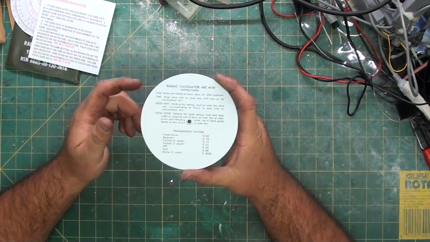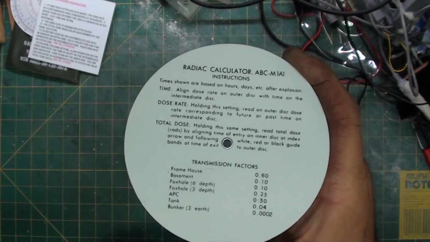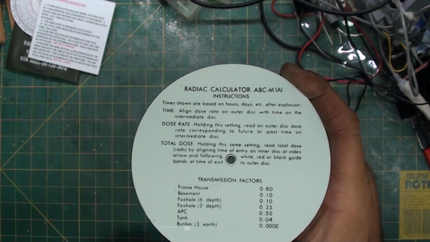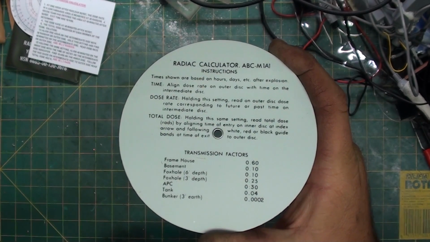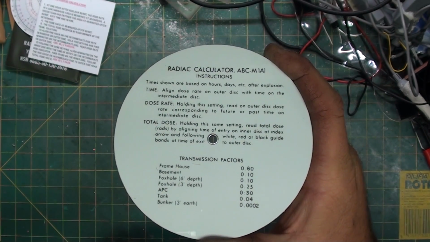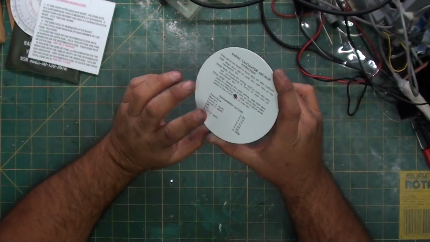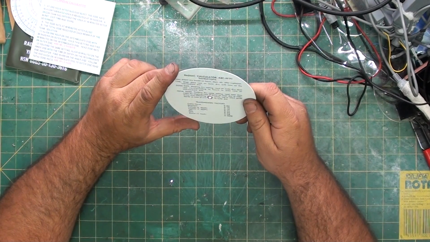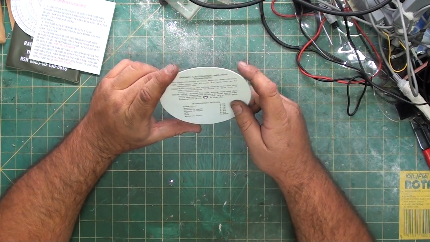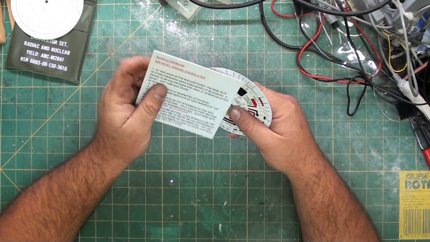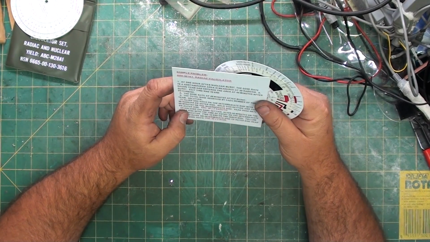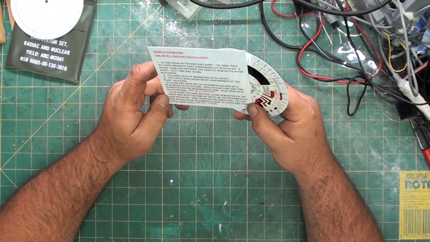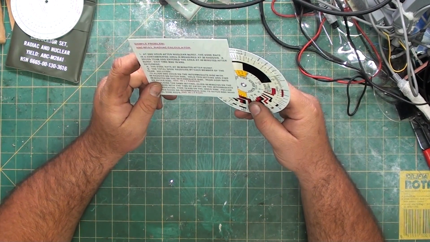Here's the back of that. You can pause and read it. Try and keep the glare off of it. This is the second one I want you to do: holding the same setting, align 40 minutes on the inner disk with the time of entry on the intermediate disk indicator.